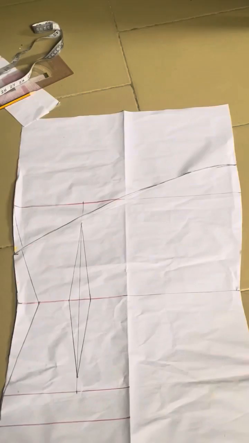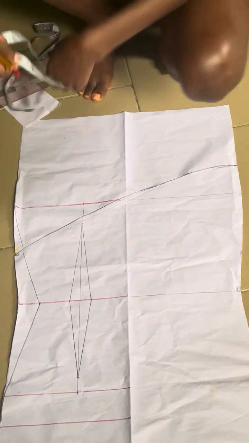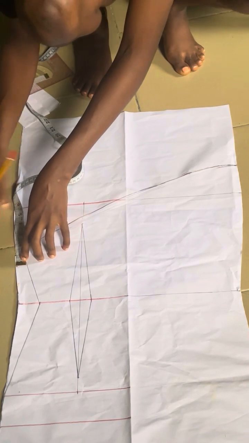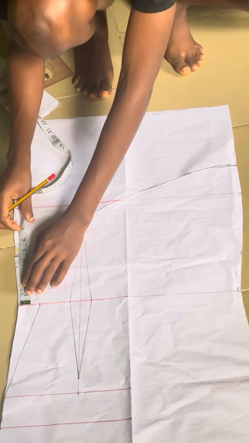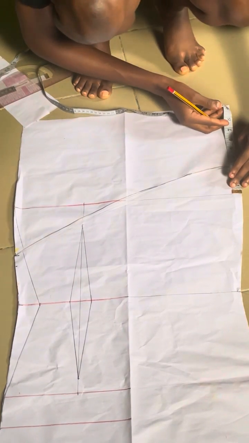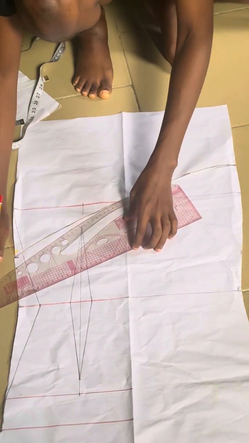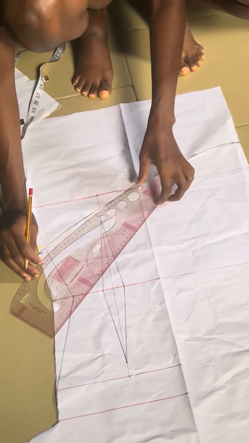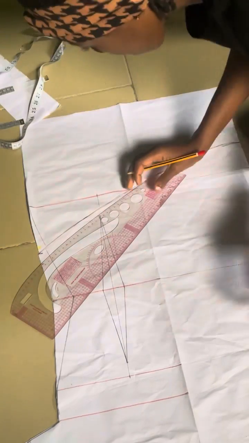Then as you can see me doing, after doing that, I was like, this is too far down. Then I decided to go up again by 1 inch, making it 3.5 inches from the waistline down. Then I'll connect. You can decide to go down from the waistline by 2 inches, depending on how you want it to be. Then I'll connect it with my curved ruler.